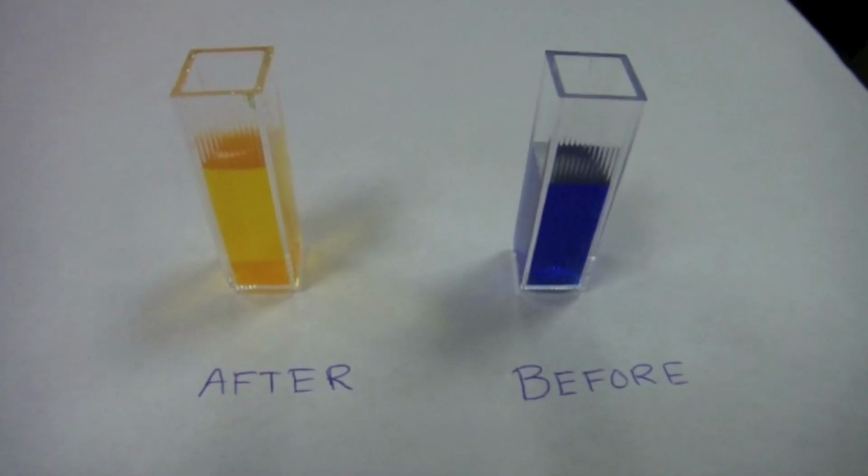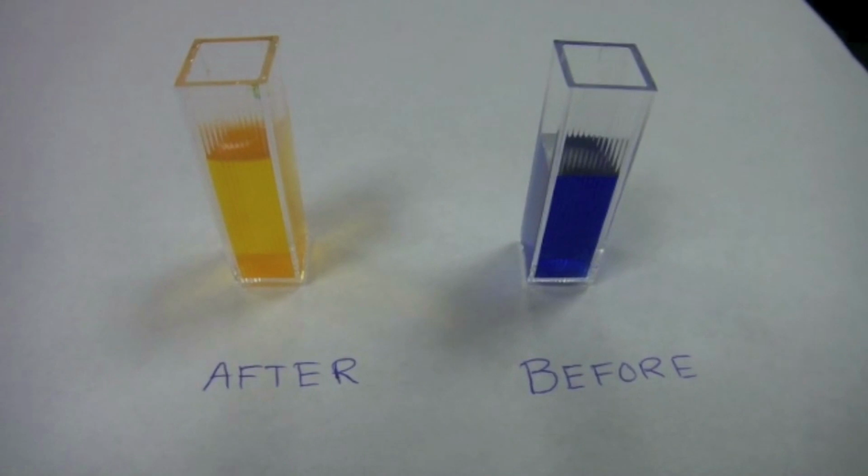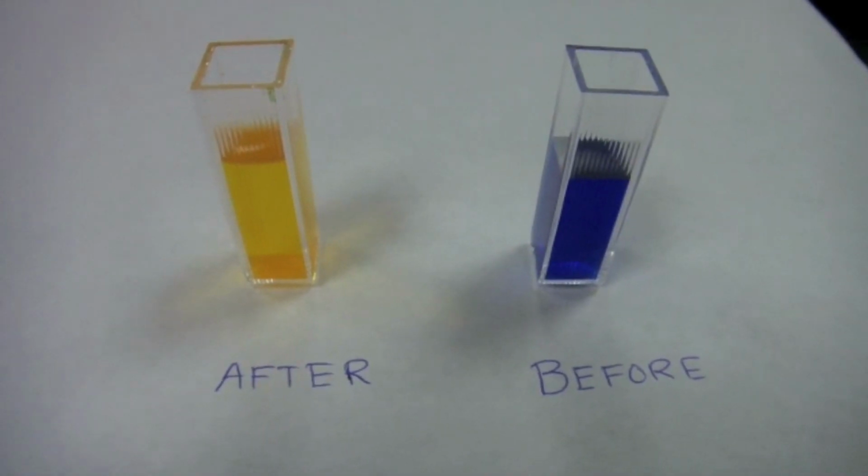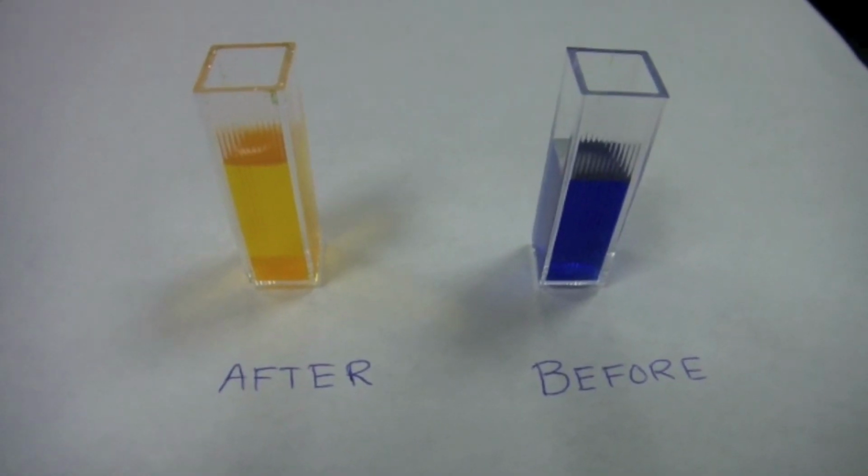So you can see from this that carbon dioxide was produced by the fermentation of the yeast. Fermentation, otherwise known as anaerobic respiration.